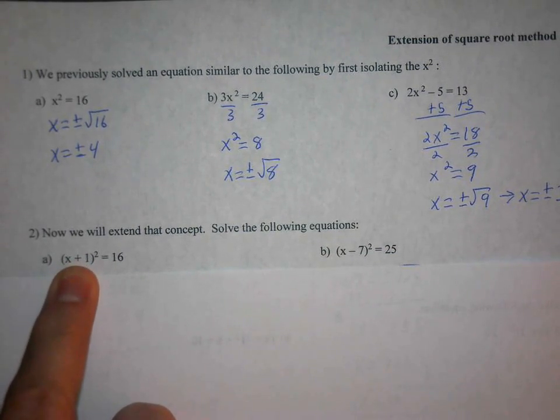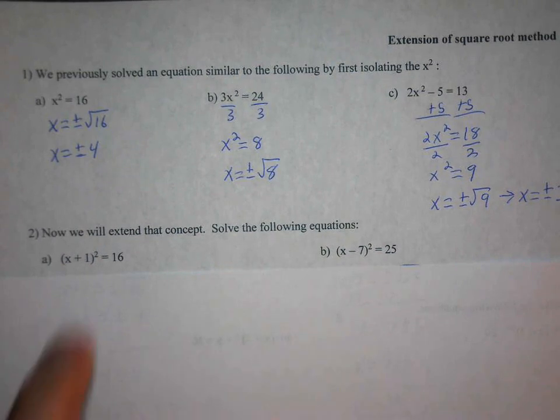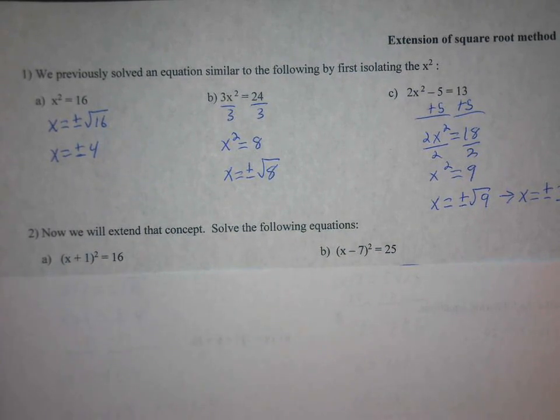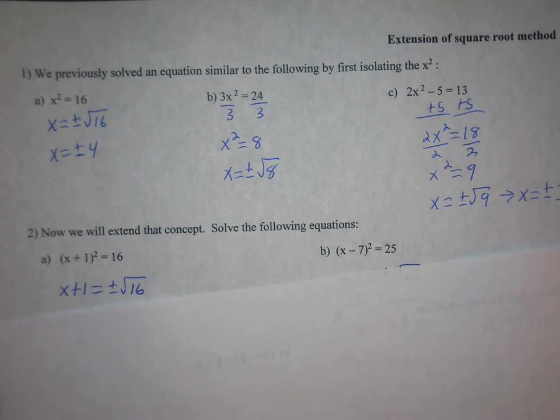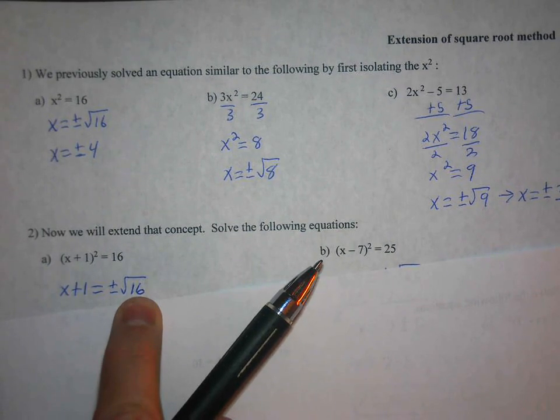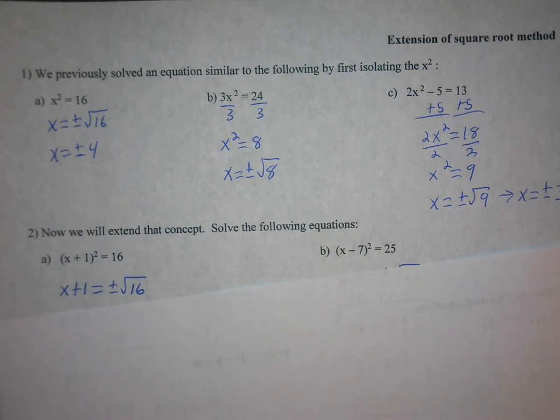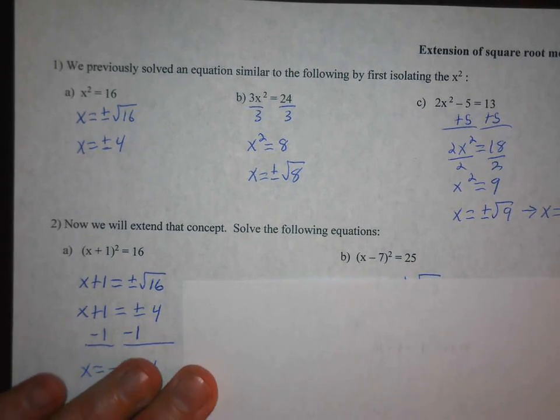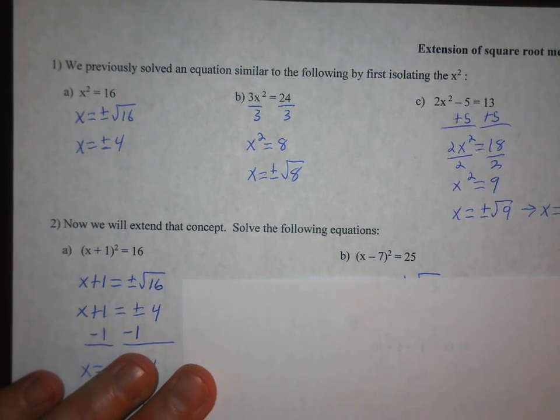So what you want to look at is, how do you get rid of that squared? Well, you do plus or minus the square root. So x plus 1 equals plus or minus the square root of 16. And what is the square root of 16? Well, that's 4. So you could write x plus 1 equals plus or minus 4.